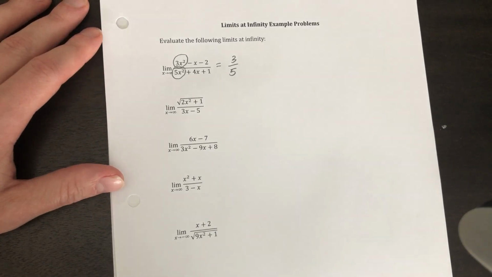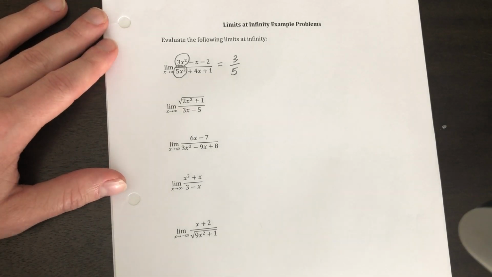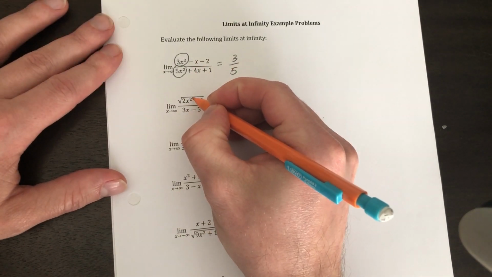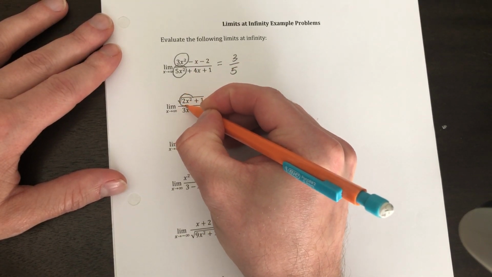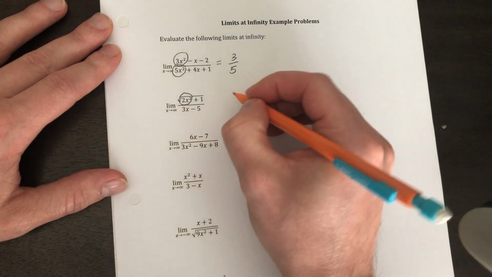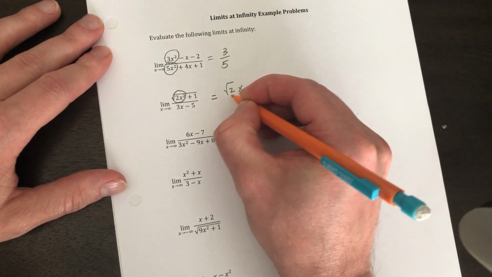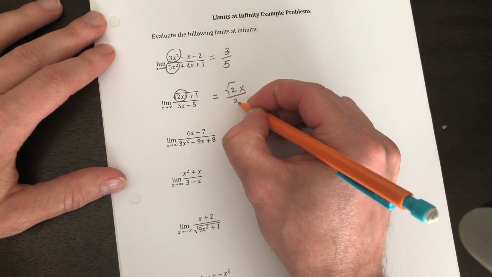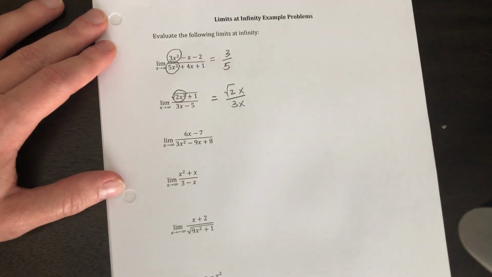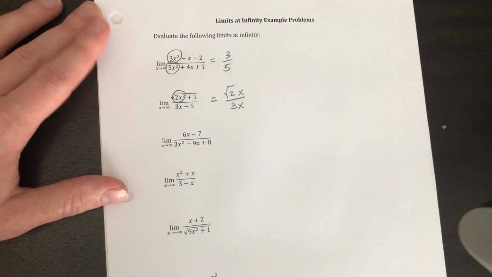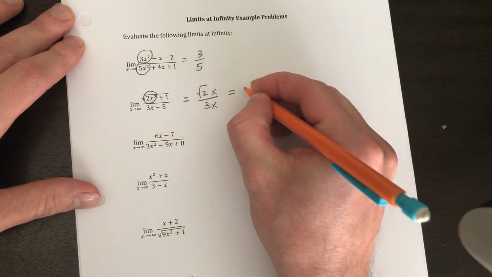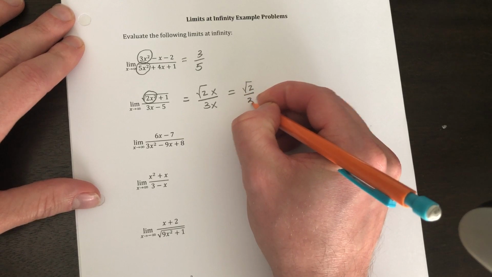Okay, the limit as x approaches infinity of square root of 2x squared plus 1 all over 3x minus 5. The highest power on top is going to be the 2x squared, but it's underneath the square root. So technically the highest power on top is square root of x. Highest power on bottom is 3x. Since they're the same power top and bottom, we're going to divide the leading coefficients. So this is going to approach square root of 2 over 3.